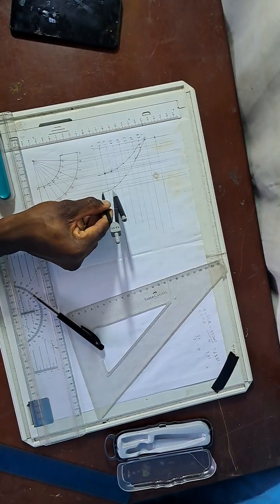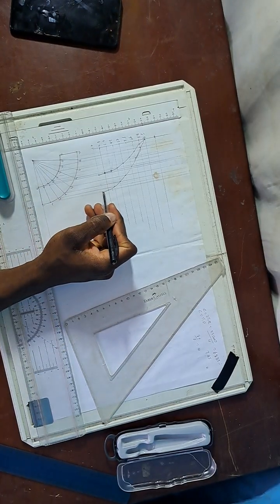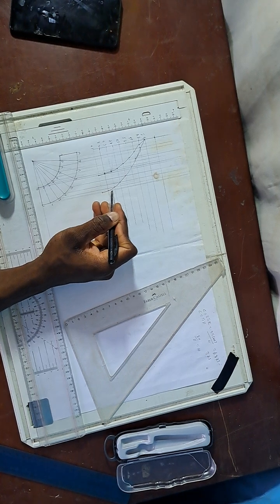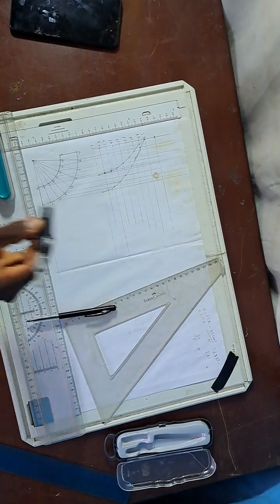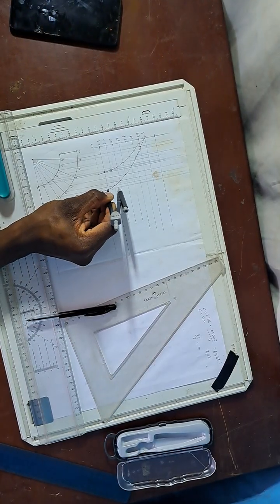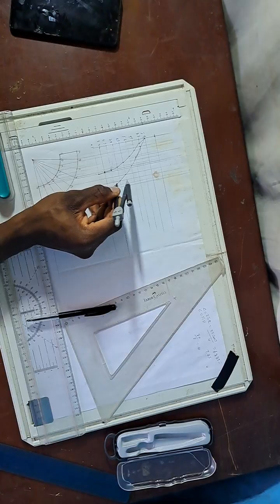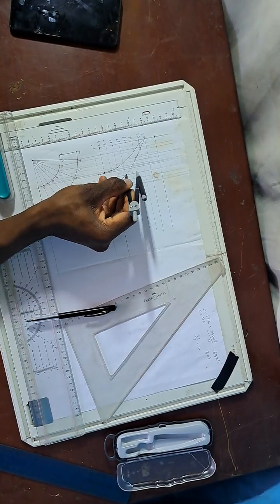You make a mark on the line of the first point here, straight on the line on the first point. You make a mark. You go to the second point. On the line of the second point, you make a mark up. You do that on any point.